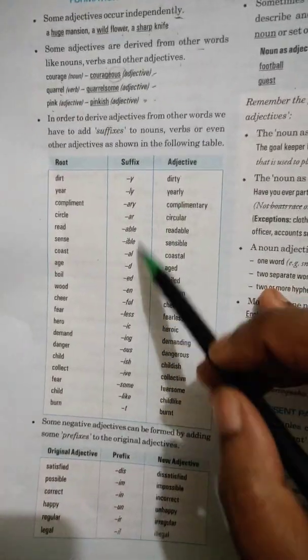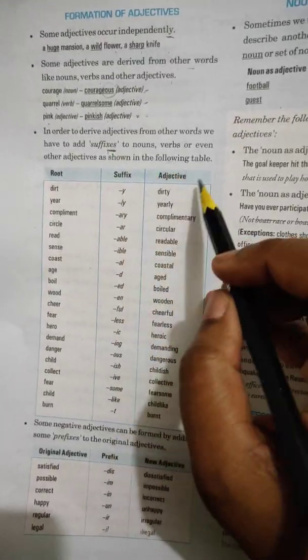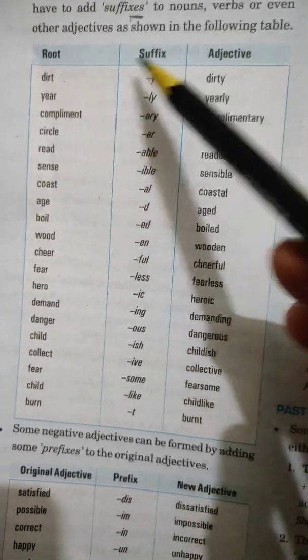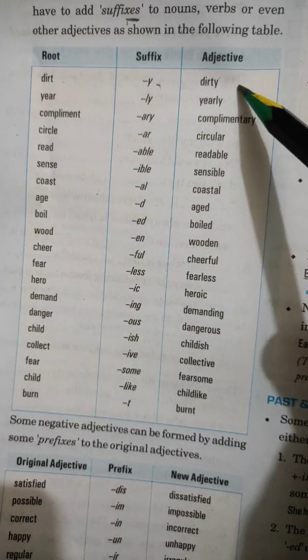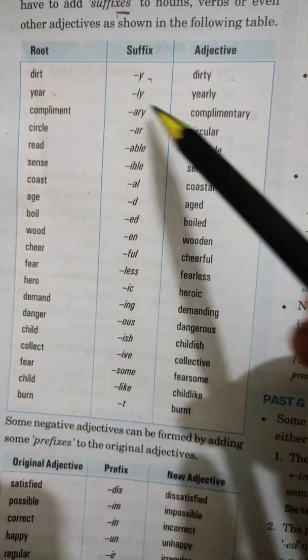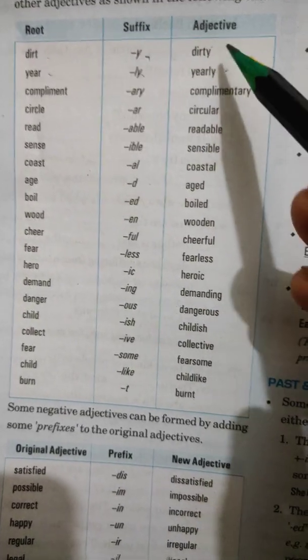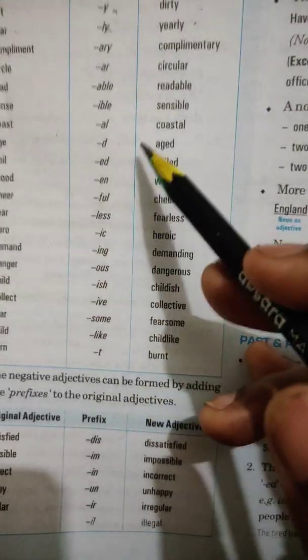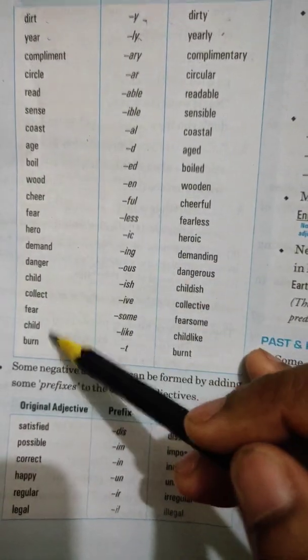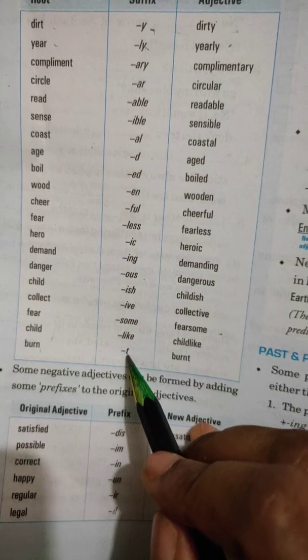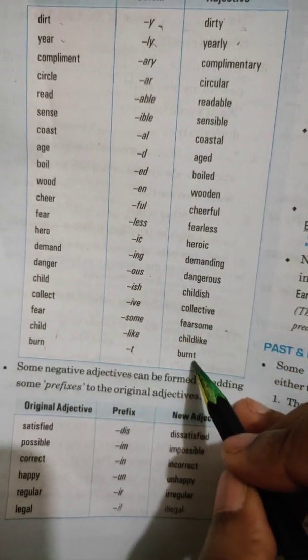Here one box is there. If you add a suffix here, you will get adjectives. So I want students to go through all these words. Let me discuss the top two words. Dirt. If you add y here, it becomes dirty. Year. If you add ly here, it becomes yearly. So this is how you have to make adjectives from the root word. If you add a suffix, you will get the adjective, like burn. If you add t here, you get the adjective burnt.